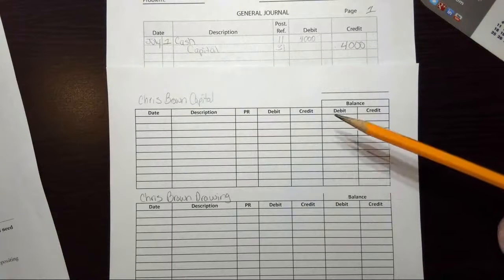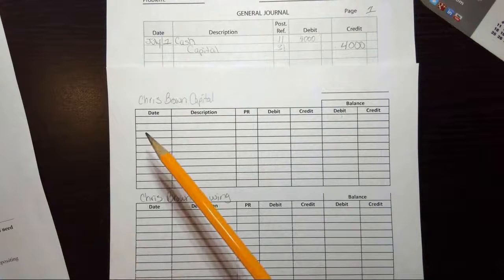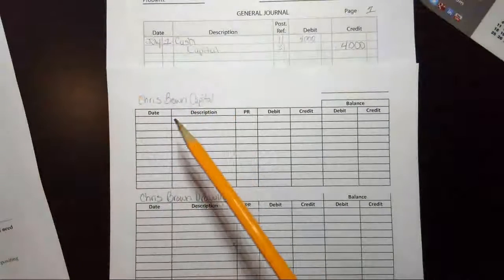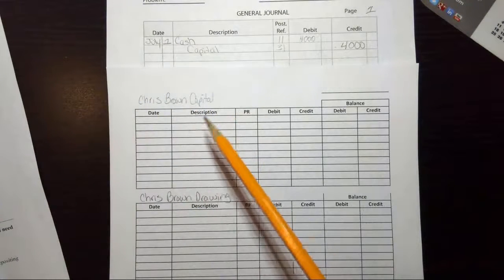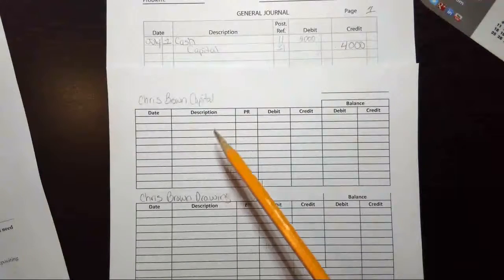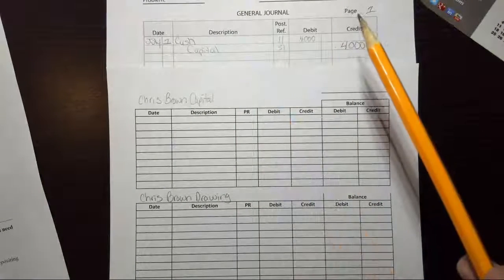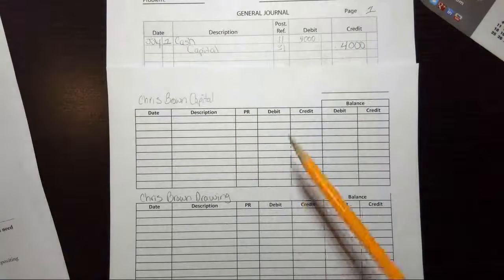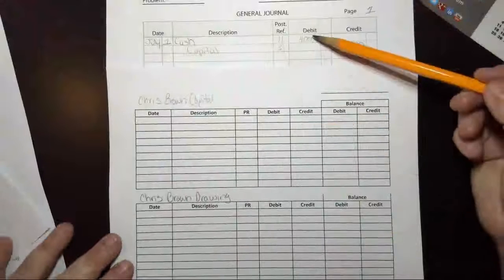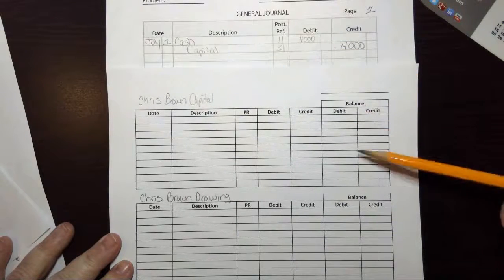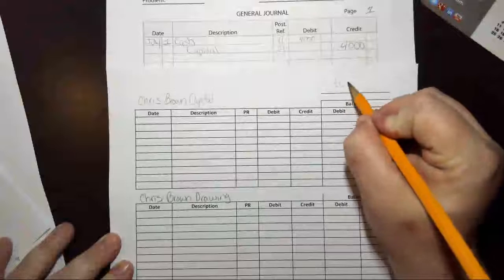But notice, again, we've got the date. The date of the transaction goes here. The description, don't really need to put anything for now. Post reference, what journal page can you find it on? Debit and credit, this is what happened here. And then again, the balance. Okay, so again, this is my ledger.